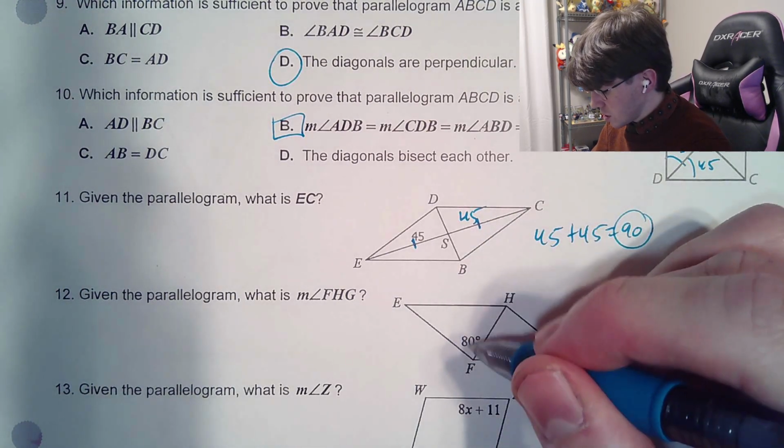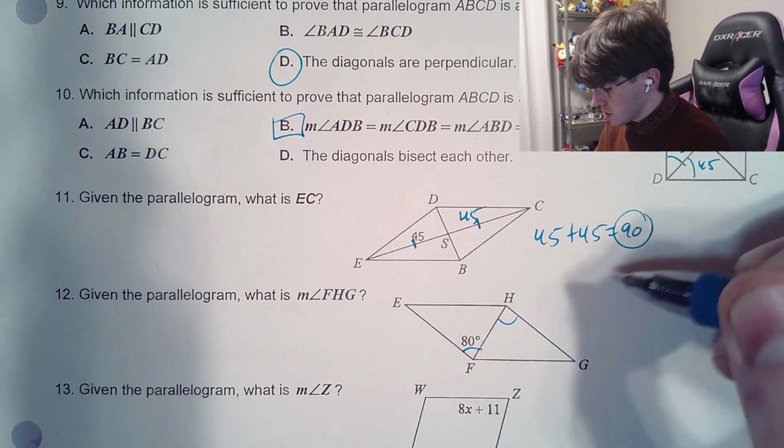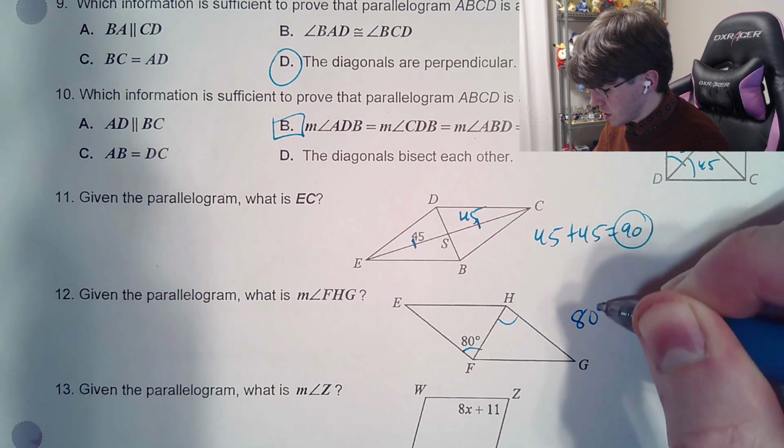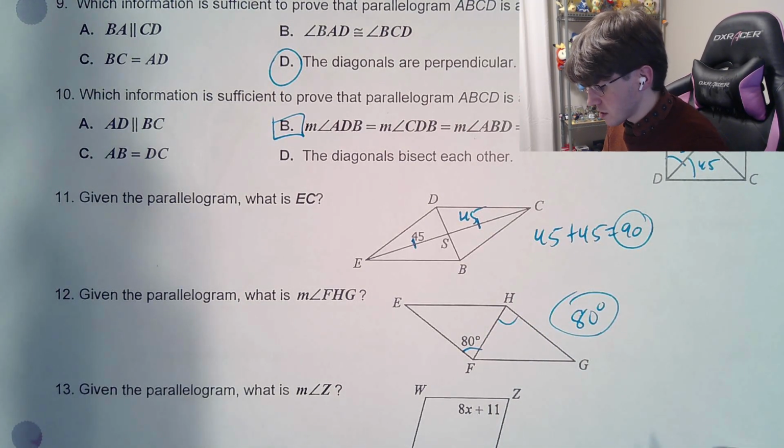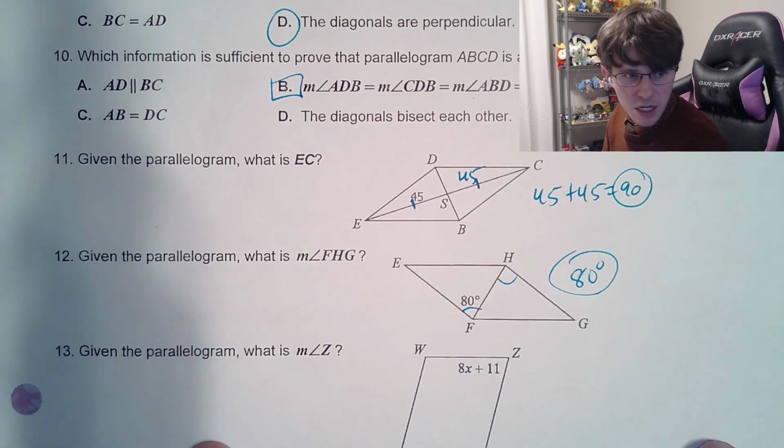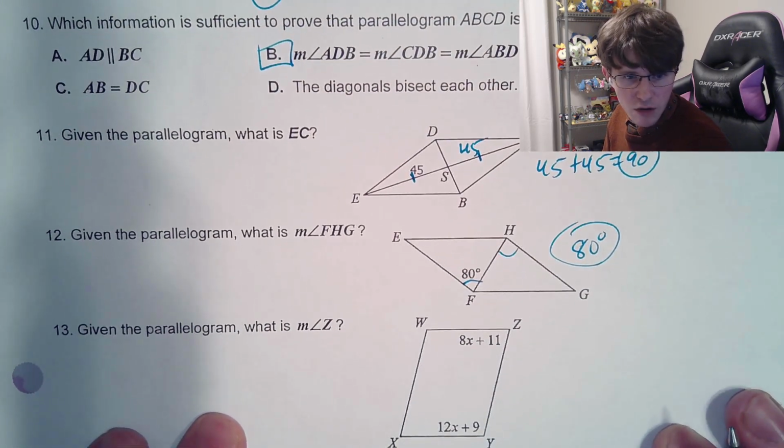So FHG right there, this is our alternate interior angles. They're equal to each other, so 80 is the entire answer. We don't even need to think about it. Number 13, given the parallelogram, what is the measure of angle Z?